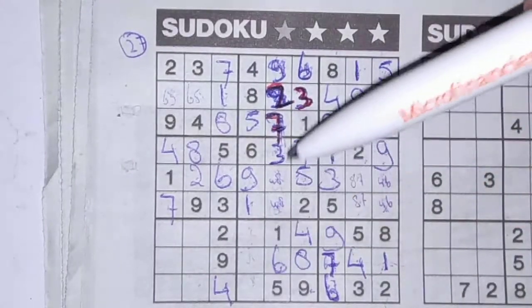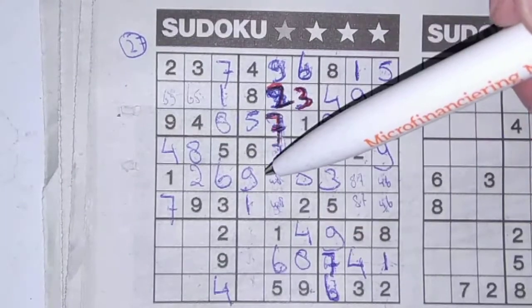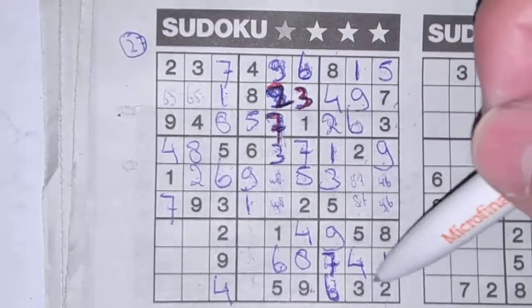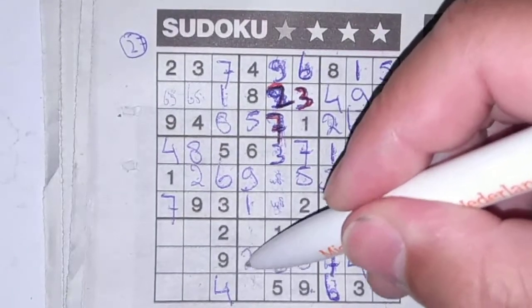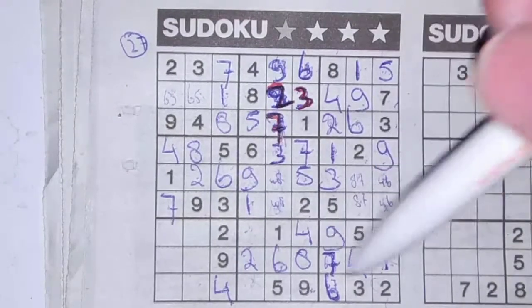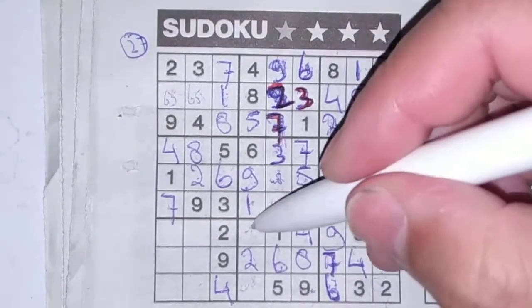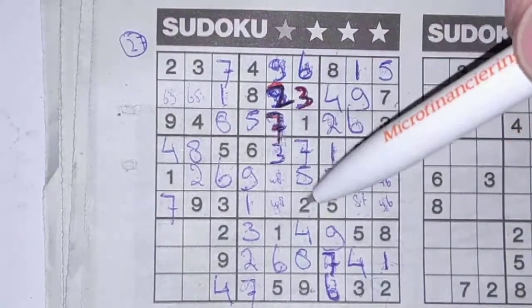These 3 numbers are the numbers 3, 2, and 7. I see here 2, no 2 there. Here 2, no 2 there. The only place for the 2 should be there. 7 and the 3 are missing. We have a 3 here, no 3 there. 3 should be here, and a 7 goes there.